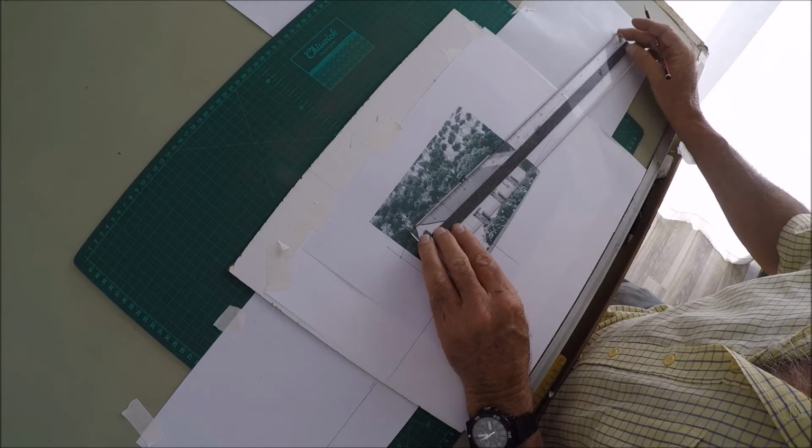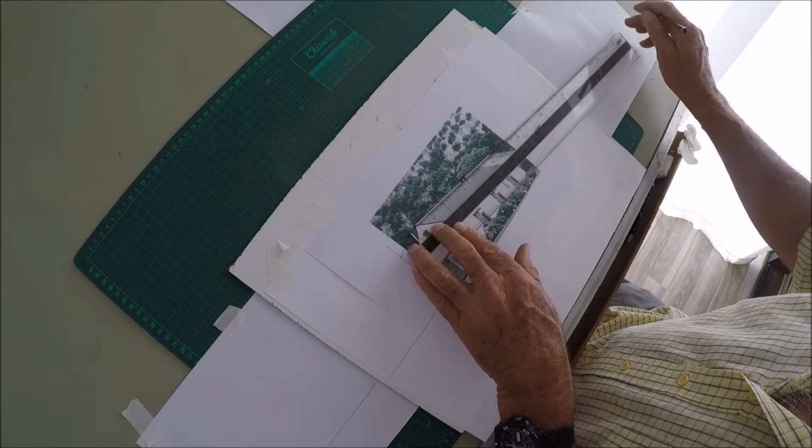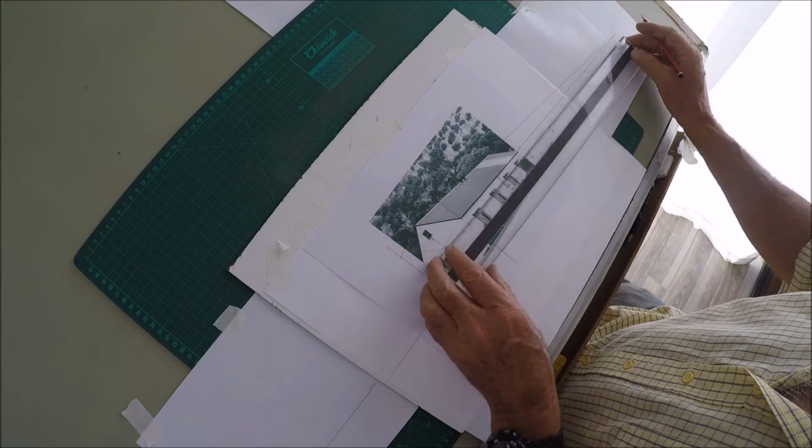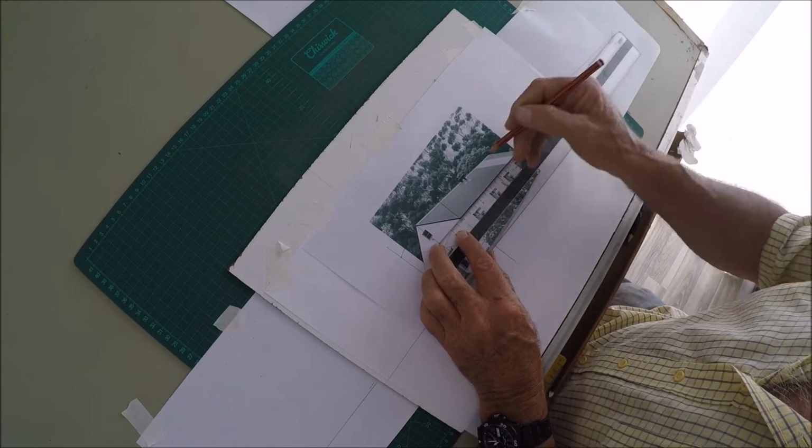Now, if you followed those through and you drew a line from there to there, you'd find they would, in this case, cross there, and that line there to there, those 2 lines cross. So that line and that line cross there.